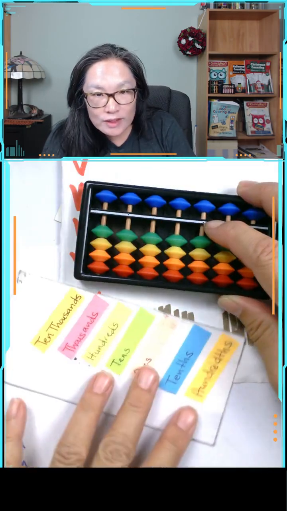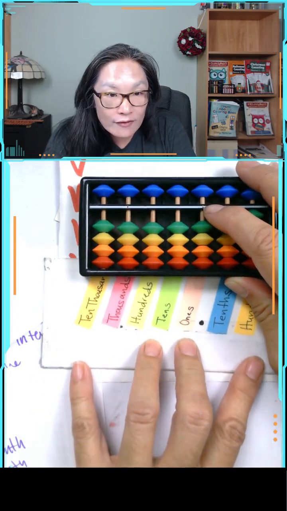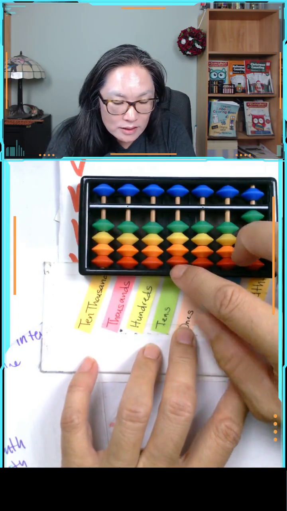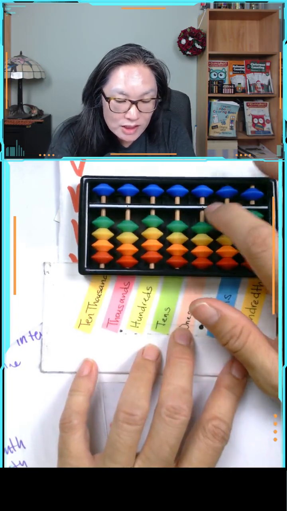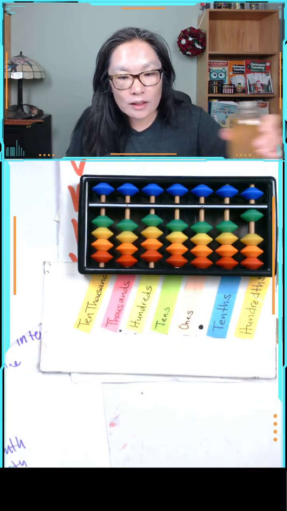And then we can use this one as my ones place. So we have ones, tens, hundreds, thousands, 10,000. So I choose this one to be my ones place, just like a Pokemon. Okay, Charizard, I choose you!